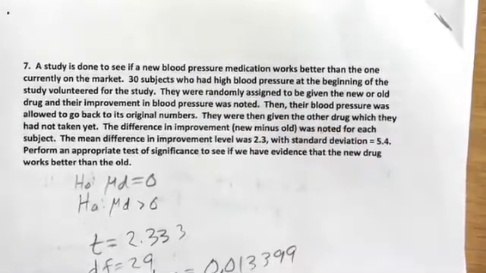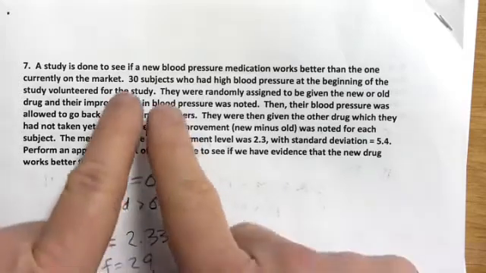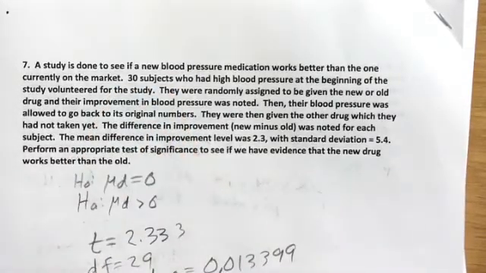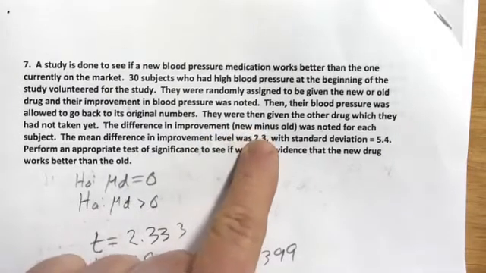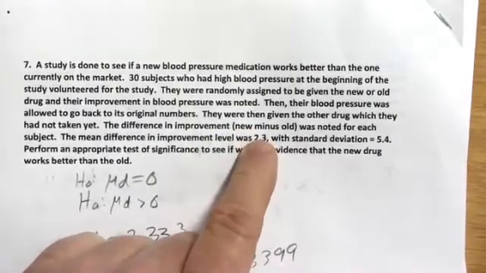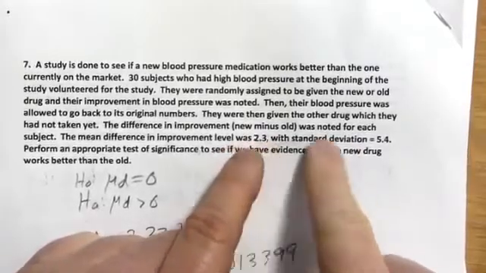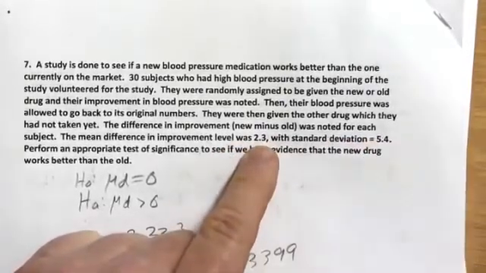And the randomness comes in which one they take first, which is key that you do, just like they described here. So we have 30 people doing this, 30 values, with 2 values for each person that we're subtracting. And so when you have a matched pair situation, you're going to do a one sample t-test with the differences.